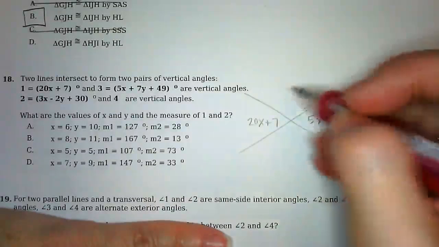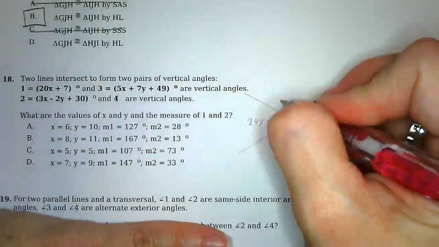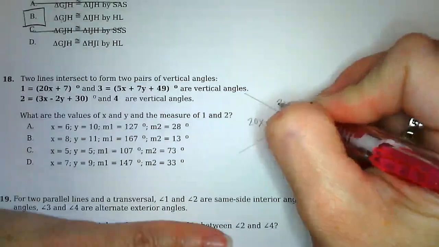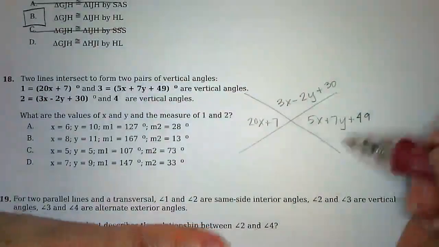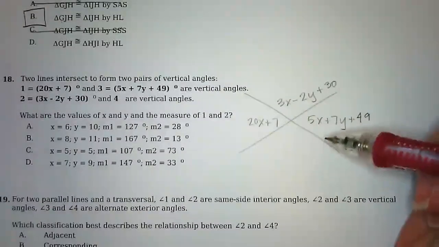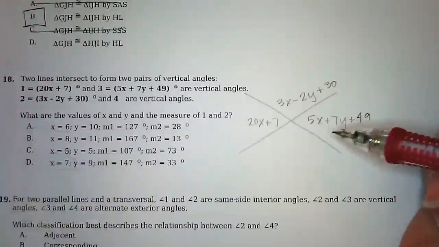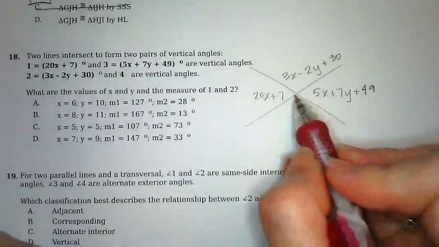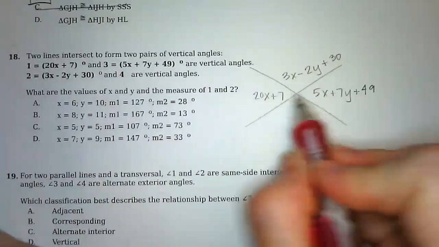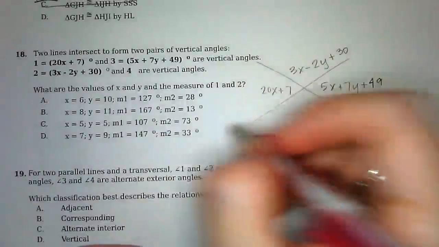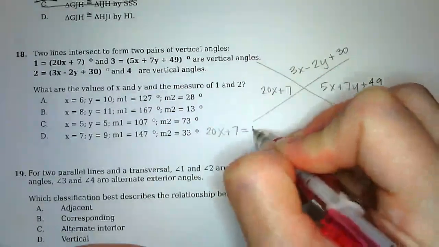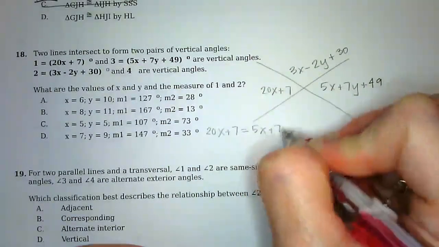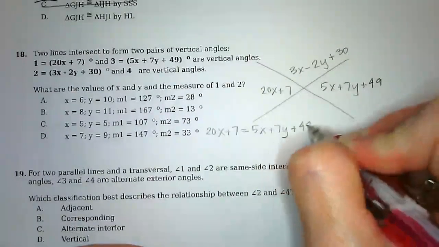And then 2 and 4 are vertical, and we know this one is this. And then we have to figure out the X, the Y, and then the measurements. All right, so first off, we know that these two are equal to each other, so I'm going to start with that. So 20x plus 7 is equal to 5x plus 7y plus 49.